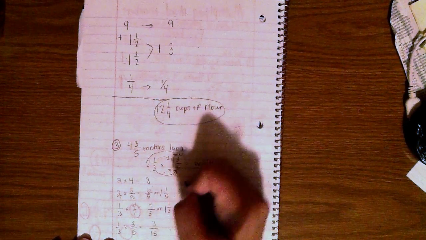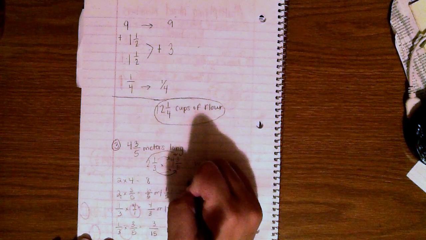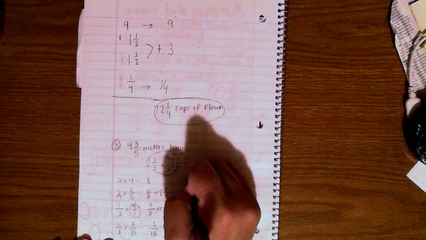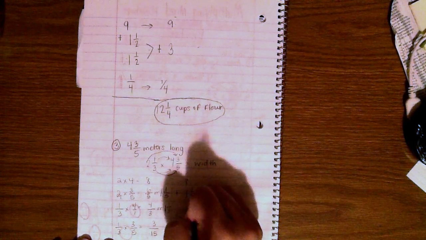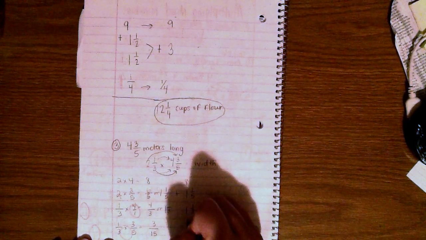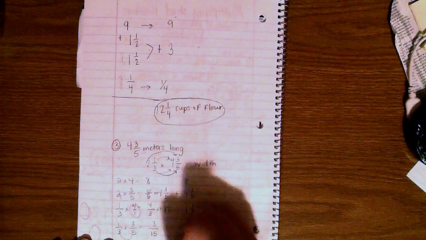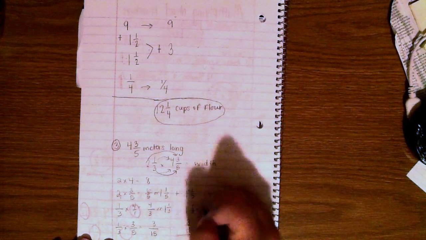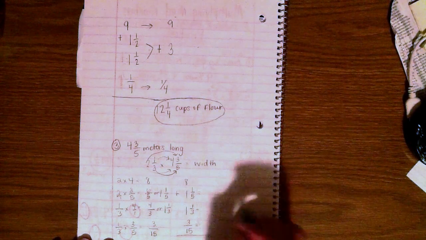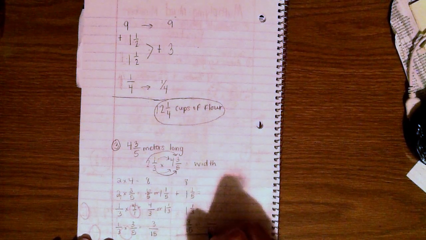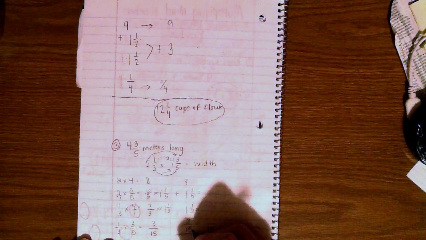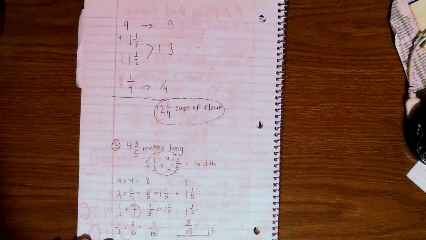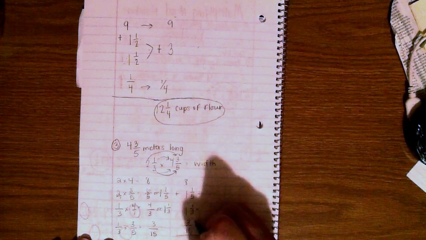Now, in order to add all those together, I have to find a common denominator. I have 8 plus 1 1/5 plus 1 1/3 plus 3/15. I know that 3, 5, and 15 share a denominator of 15. Because 3 times 5 is 15 and 5 times 3 is 15. 15 times 1 is 15. So they all have multiples of 15.